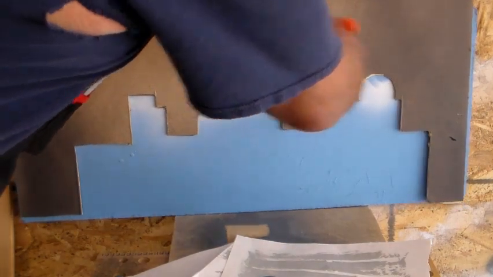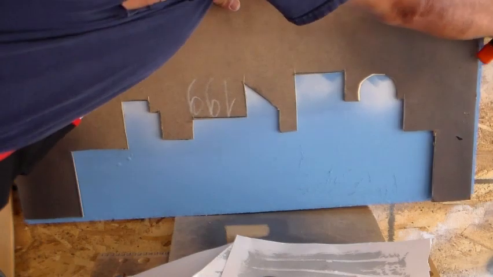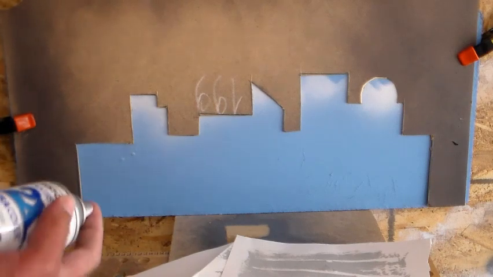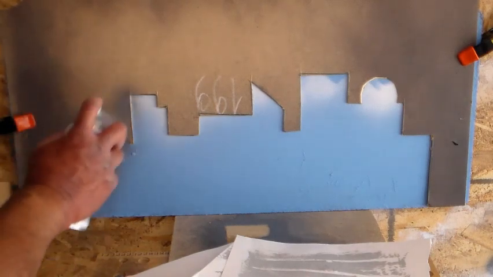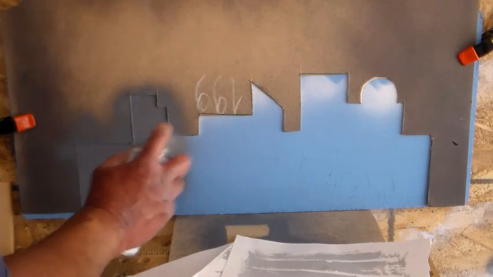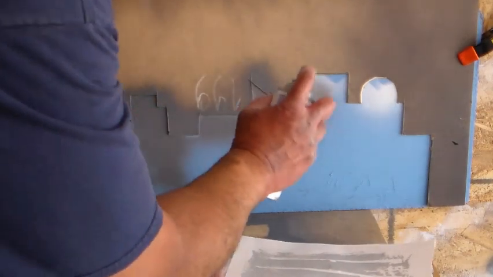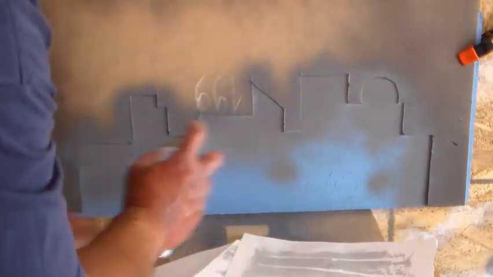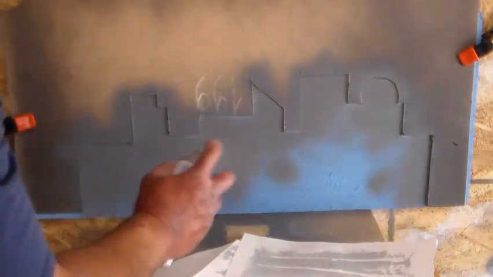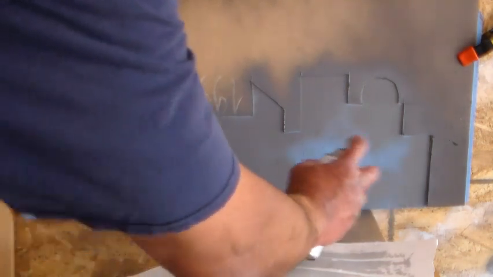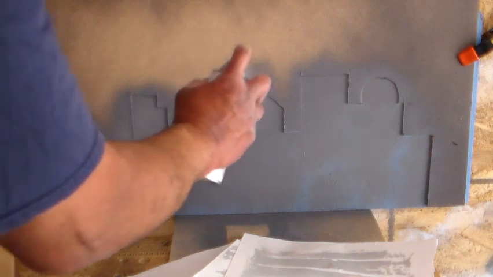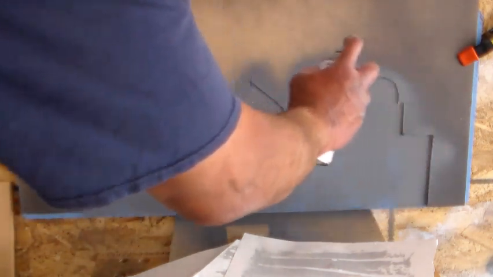Okay. Here we go. About out of paint. Hopefully I have enough to do it. Get up in your corners good.